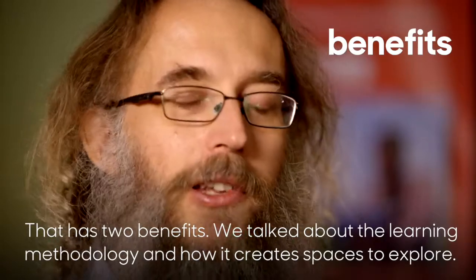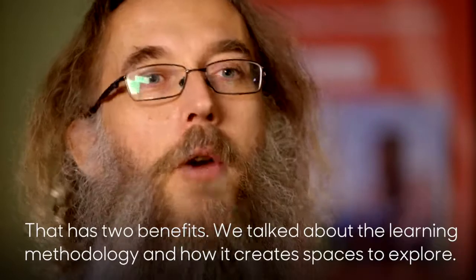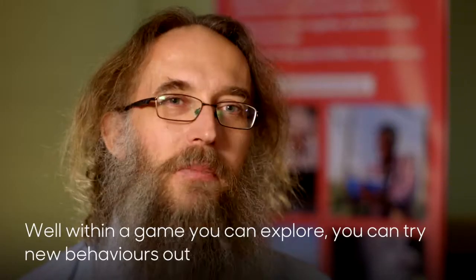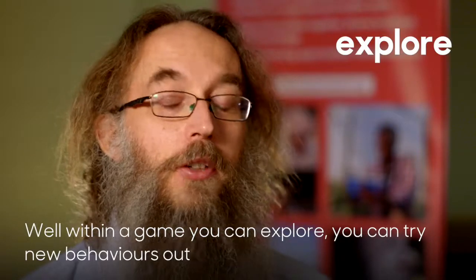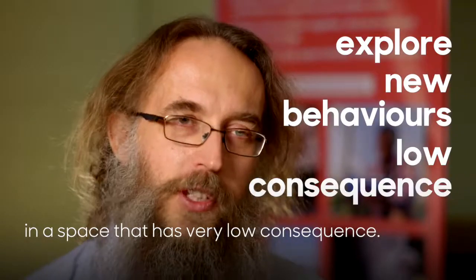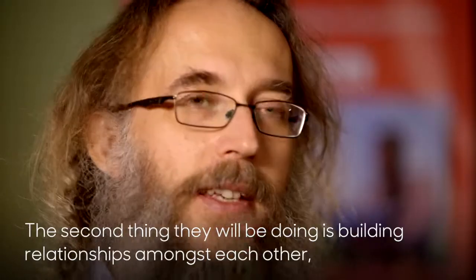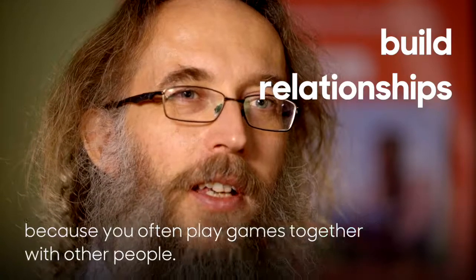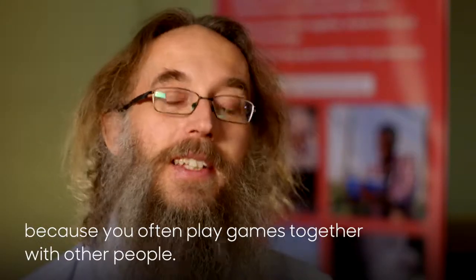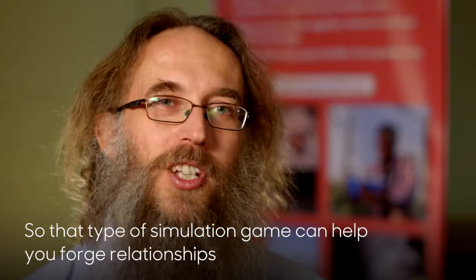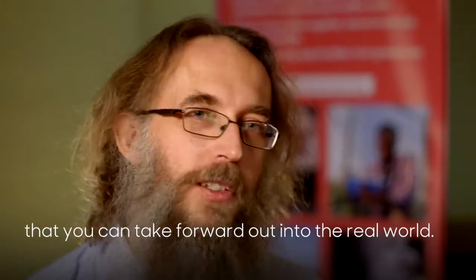We talked about the learning methodology and how it creates spaces to explore. Well, within a game, you can explore. You can try new behaviours out in a space that has very low consequence. The second thing they'll be doing is building relationships amongst each other, because you often play games together with other people. So that type of simulation game can help you forge relationships that you take forward out into the real world.